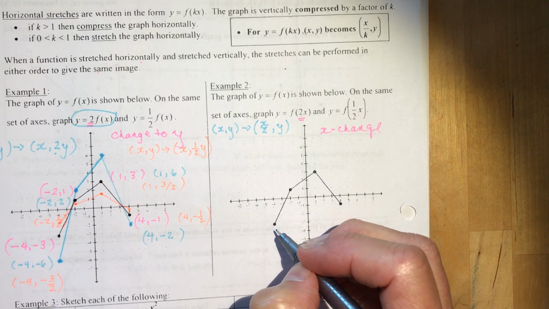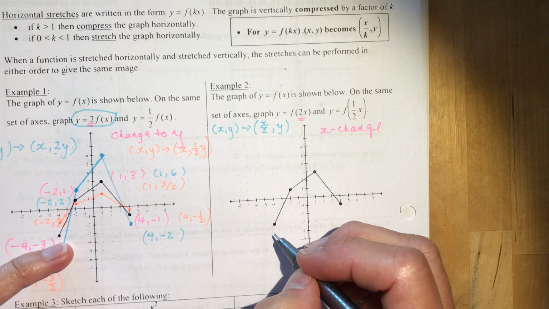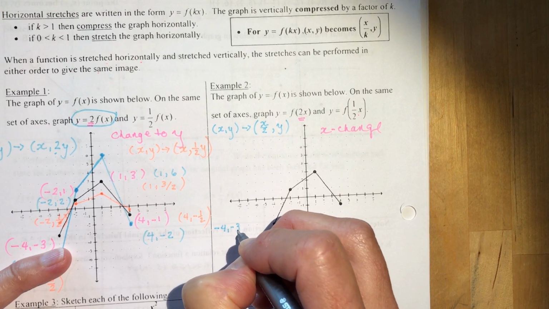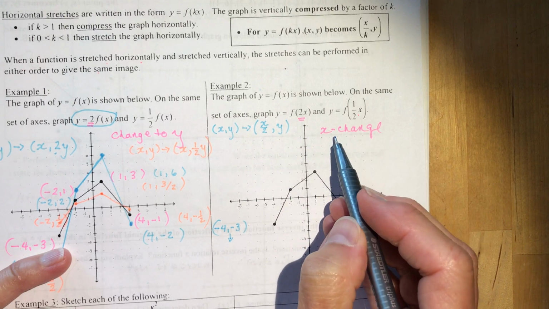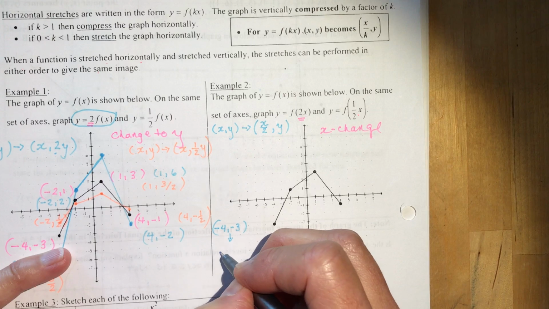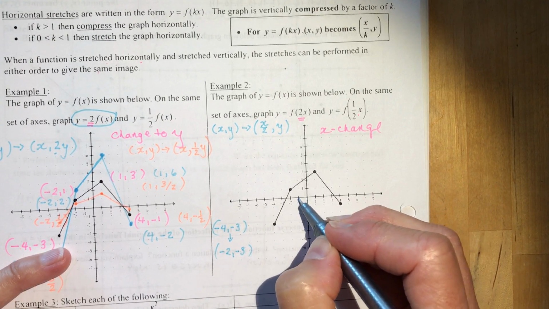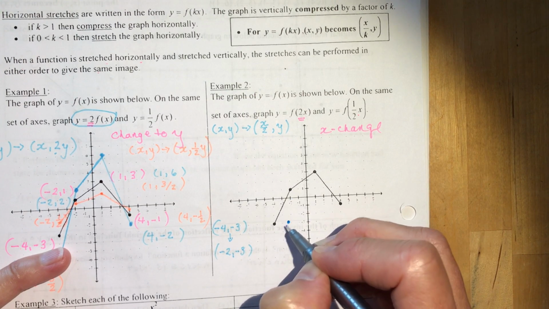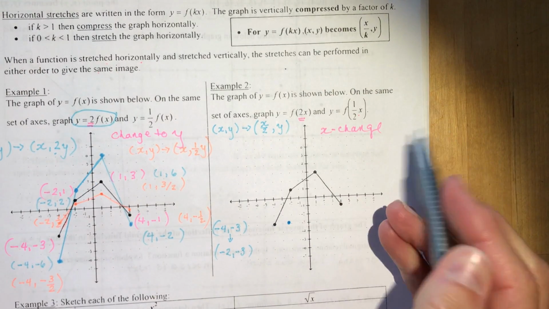So this point, the original point was minus 4 minus 3. Oh, we better write it out. Minus 4 minus 3 is going to become, we're going to divide the x's by 2, right? X divided by 2. So that's easy. Minus 2, and minus 3. So notice how the y, the height of the function hasn't changed, but I've moved from here to here. So I'm compressing. It's a horizontal compression.